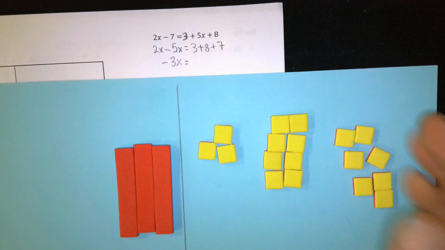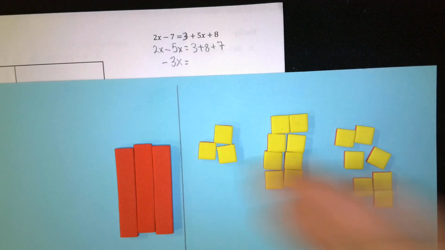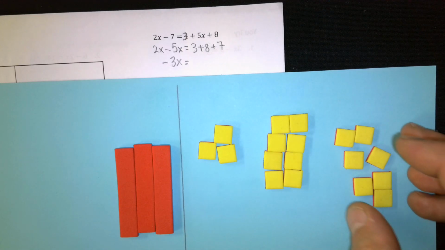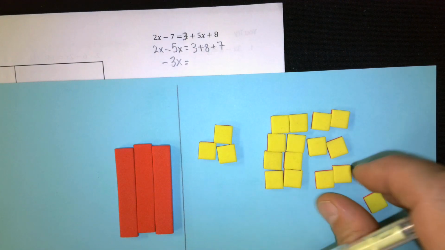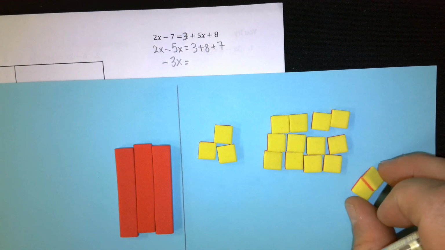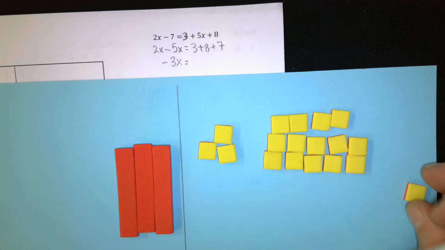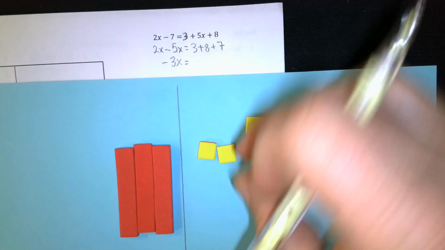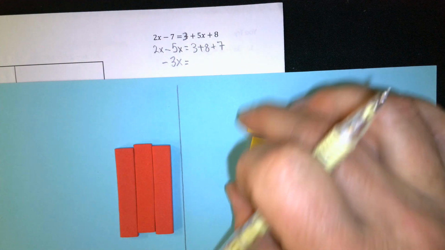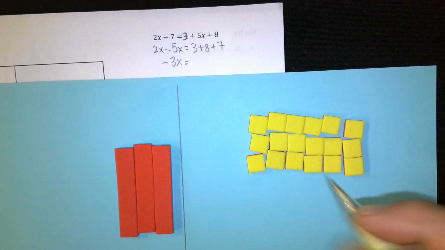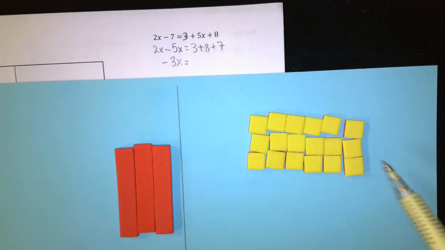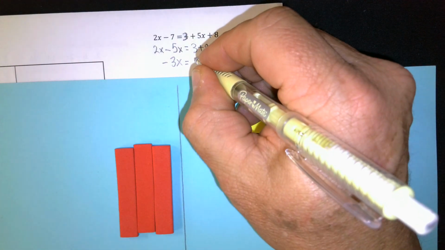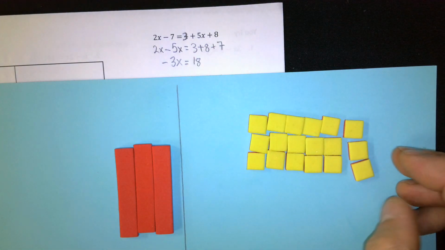Now on this side, these are all positives. So this is an alliance. It's 3 different groups of positives that are all going to combine together to make one group of positives. I'm going to move this over here. I like putting them into a little rectangle shape because then it's easier to figure out what you have. You have 3 rows and 6 columns. That's a total of 18. So there's 18 positives there.